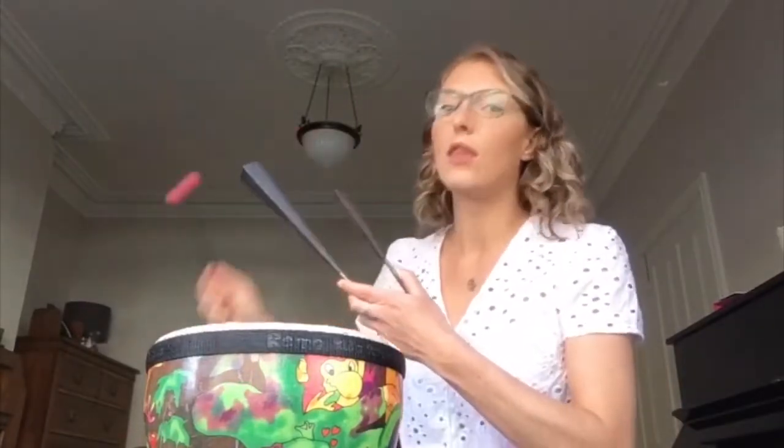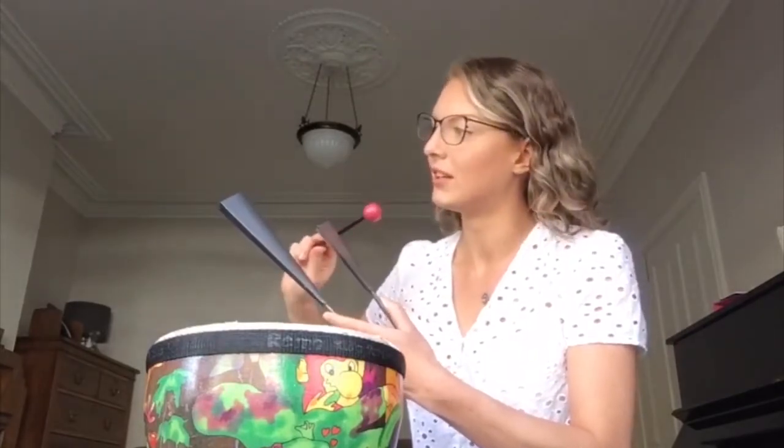But if we come back to our cowbell, this is an instrument that falls in our tuned percussion group because we have got the option of two different notes, one being lower pitched and one being higher pitched. That is why this instrument is called the two-tone cowbell.